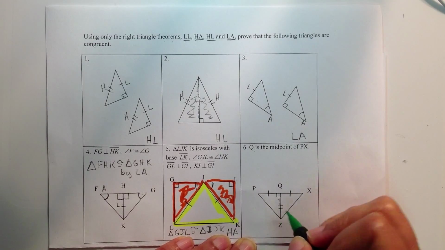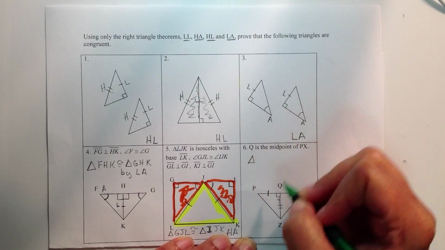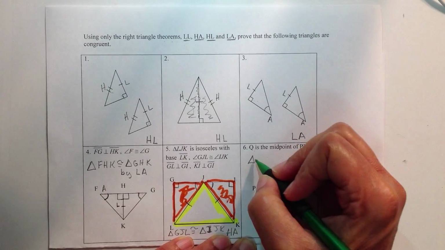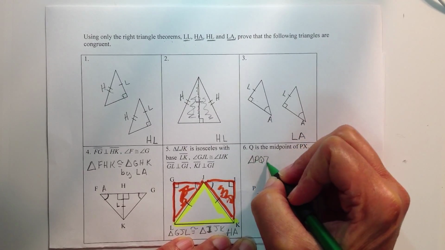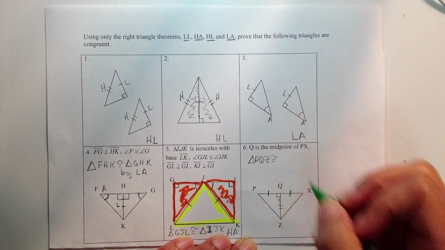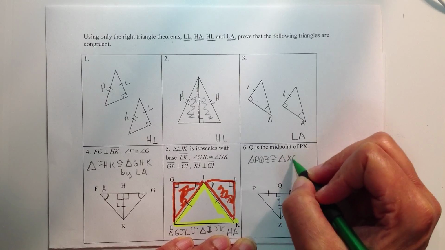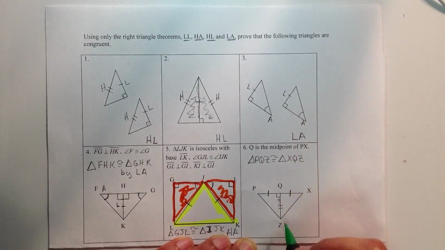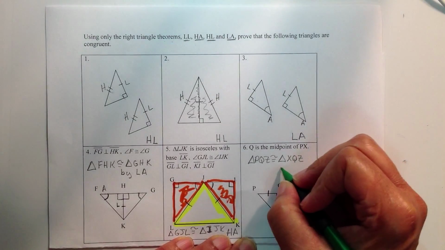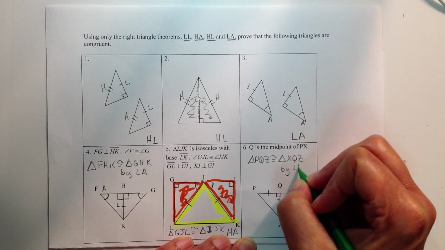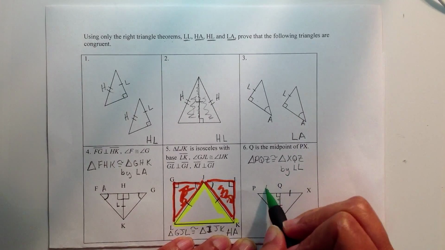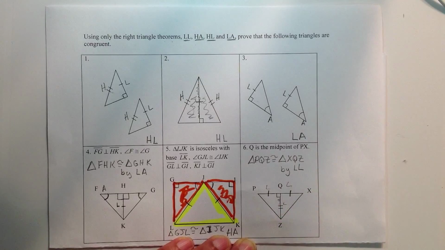So I can prove that triangle PQZ is congruent to triangle XQZ. Why? By leg leg, because I have two legs that are congruent in each triangle.